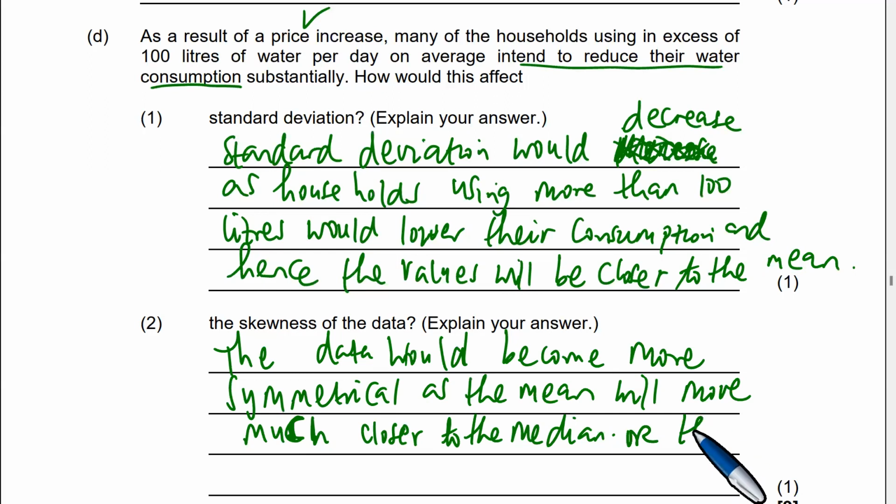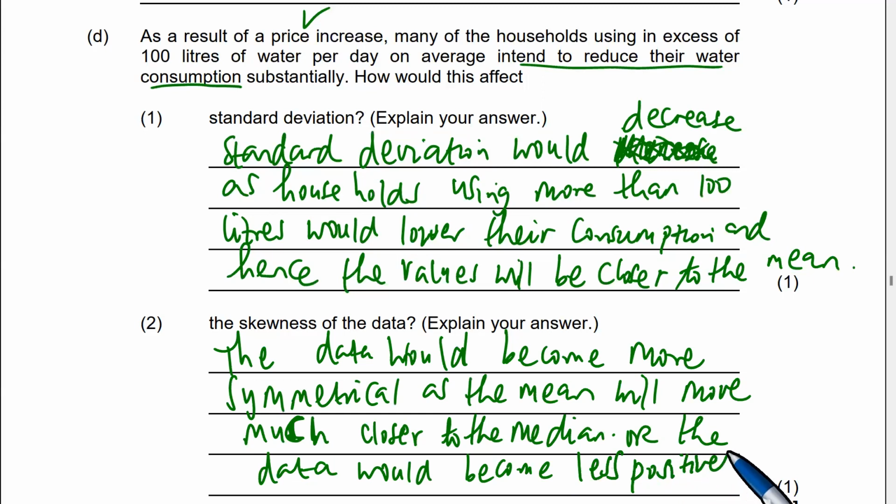Or you can say the data would become less positively skewed. Because the people will be using less water than they were using before, the data would become more symmetrical as the mean will move closer to the median, or the data would become less positively skewed.